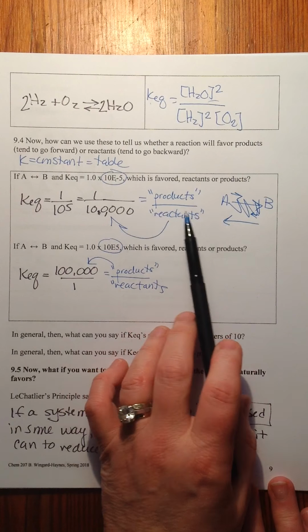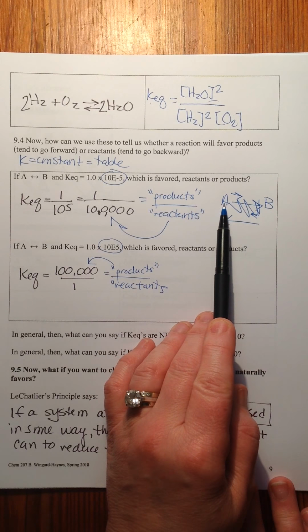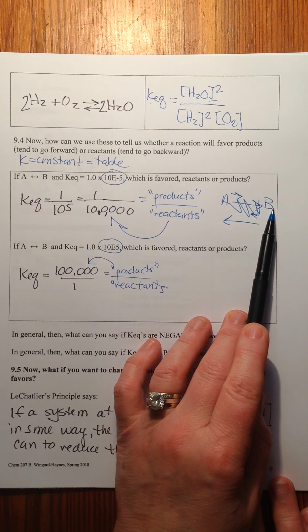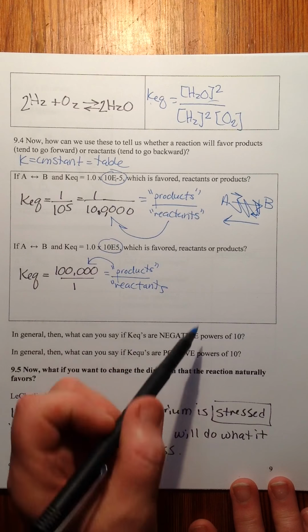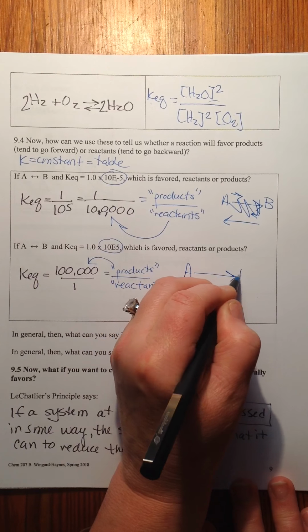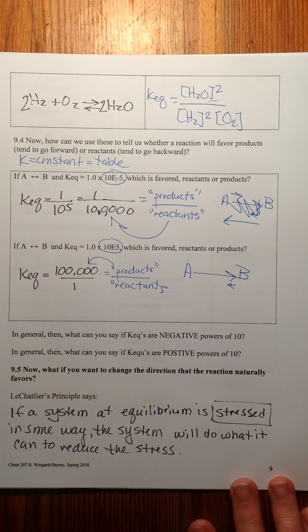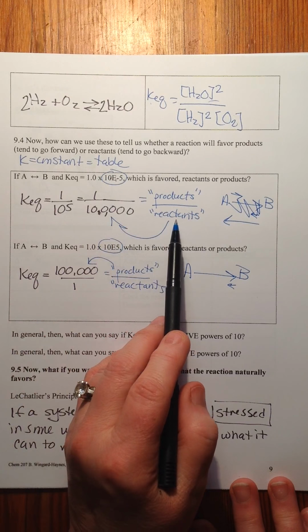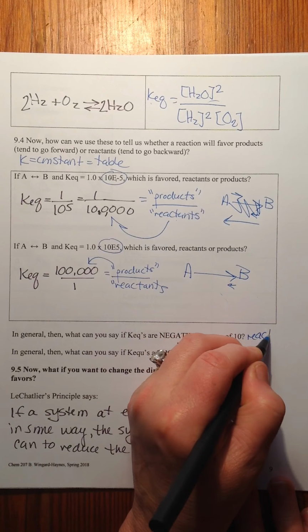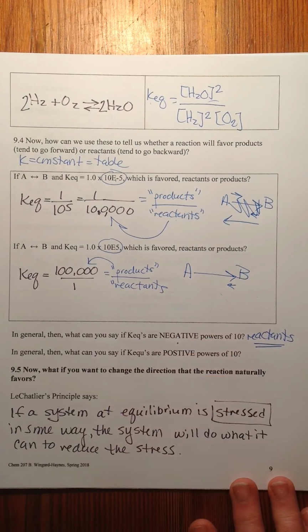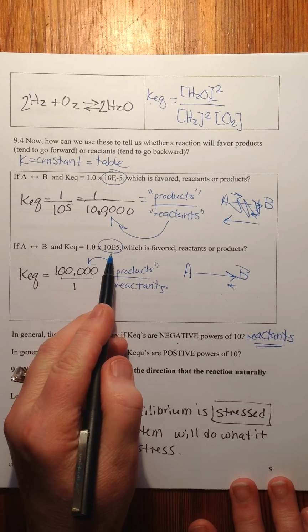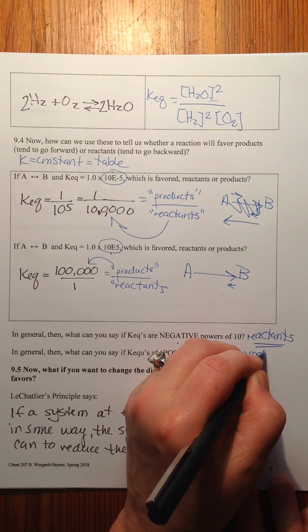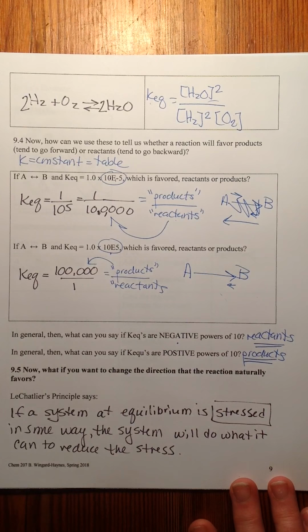Okay, so I'm sorry. So on this one, reactants are favored and very little of it goes forward. On this one, the products are favored, which means very little of it goes backwards. Okay? So in general, what can you say if the KEQs are negative powers of 10? Negative powers of 10 mean reactants are favored. If we have a positive power of 10, that says products are favored.